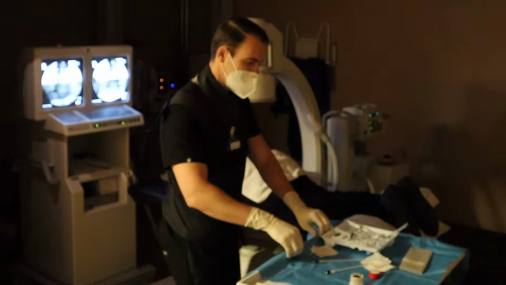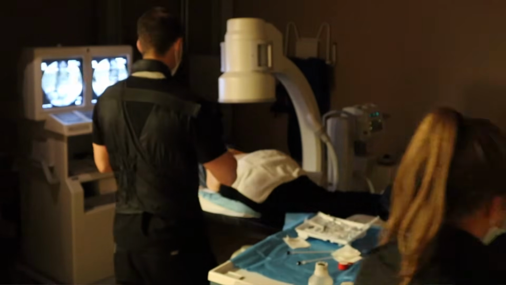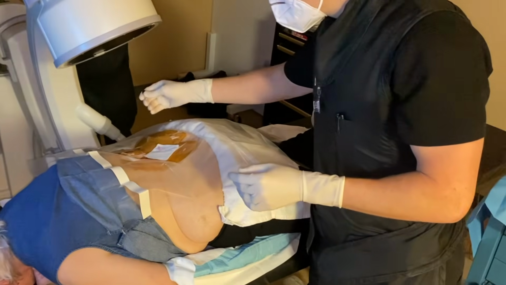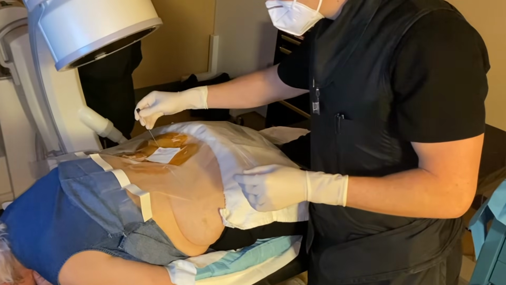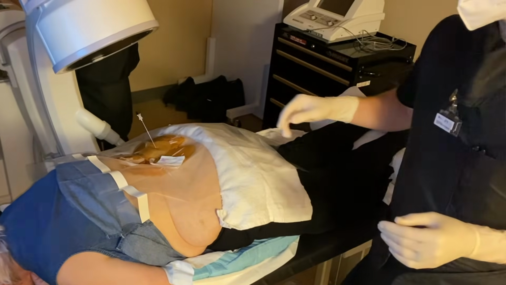So when we do these epidural steroid injections, we do them under x-ray guidance so we can be sure we're placing the medication exactly where we want it. We inject a combination of medication with a steroid and an anesthetic. The steroid is a very potent anti-inflammatory. The anesthetic numbs the nerve temporarily.